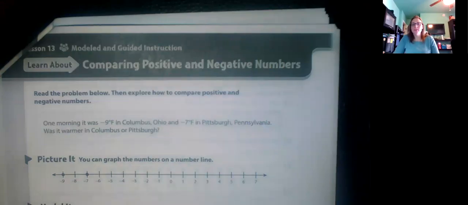All right, so we're going to be working more on comparing positive and negative numbers. And so we are on our iReady packet, pages 124 and 125. All right, so it says read the problem below, then explore how to compare positive and negative numbers.